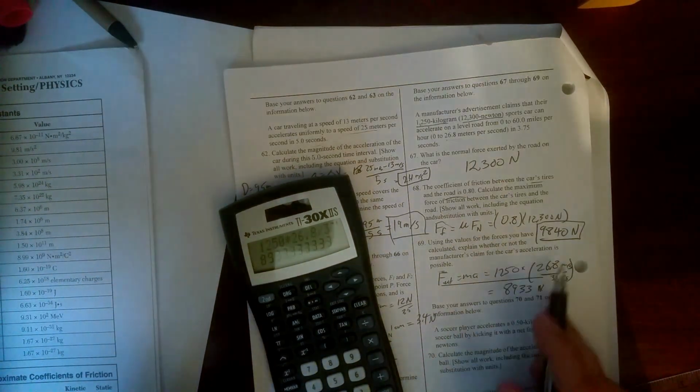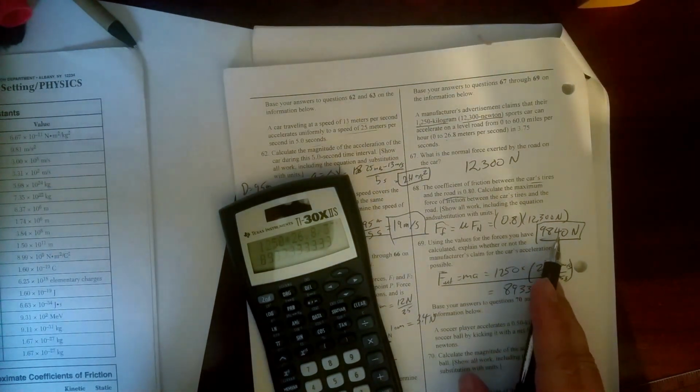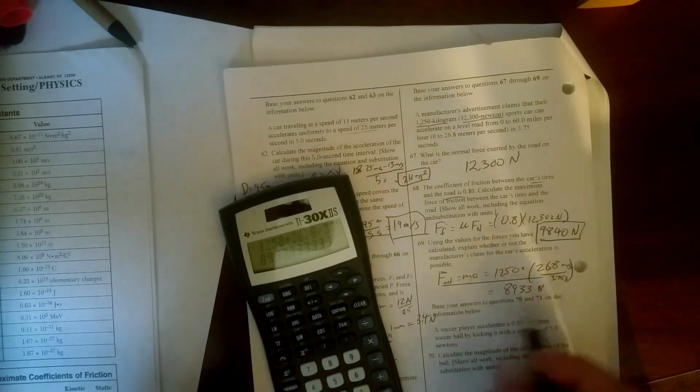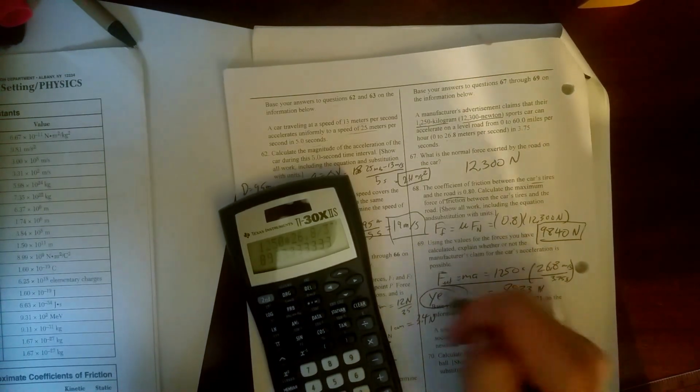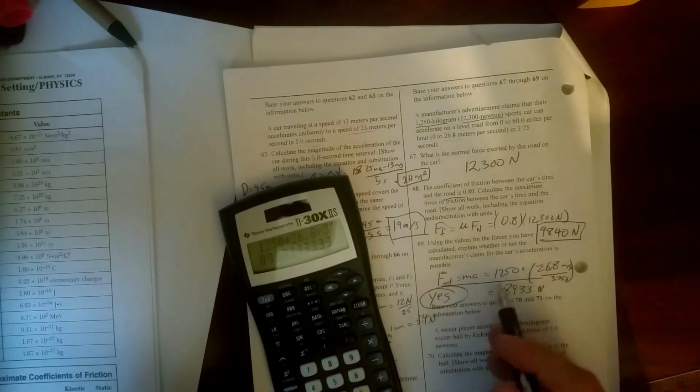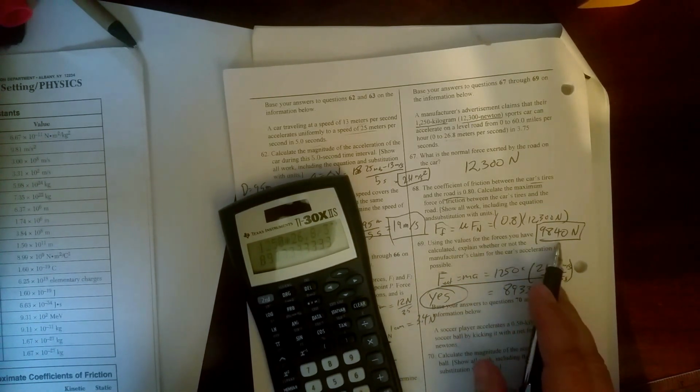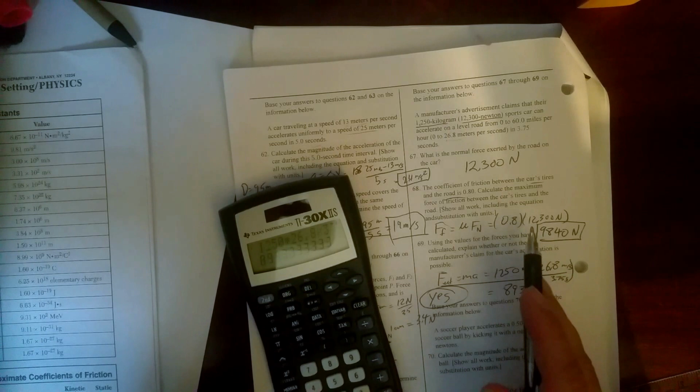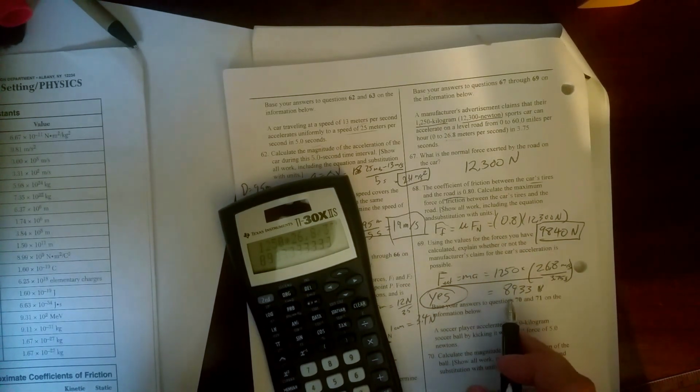So the question is, can friction provide enough force to supply this net force? And the answer is yes. And the reason is because the frictional force, the maximum frictional force, is bigger than the net force. So friction can apply more than 8,900 newtons worth of force.